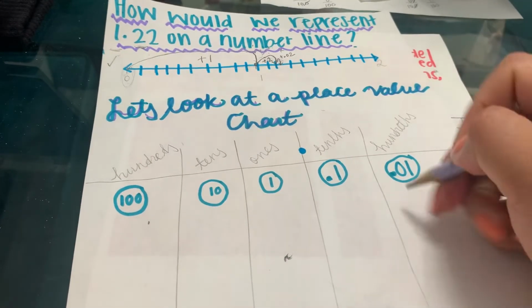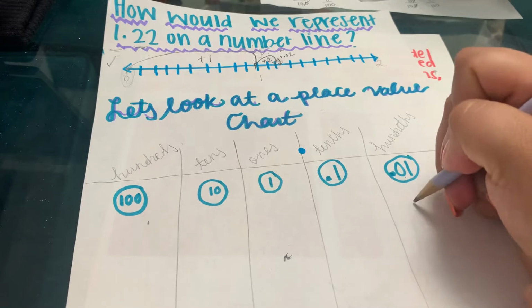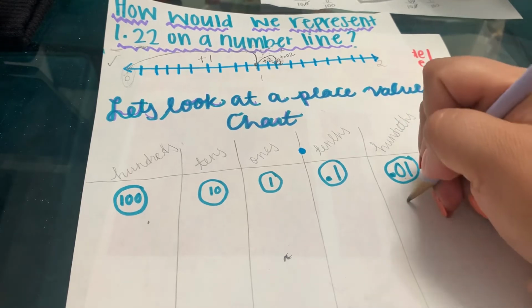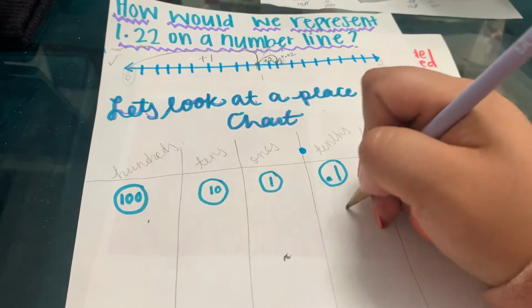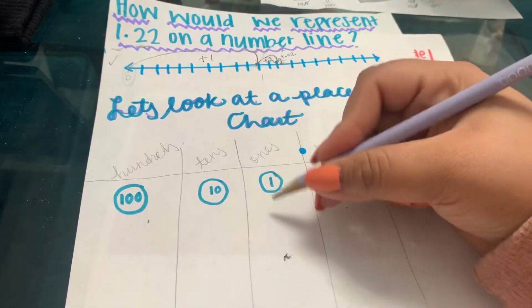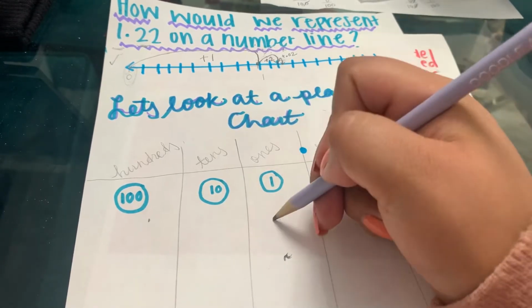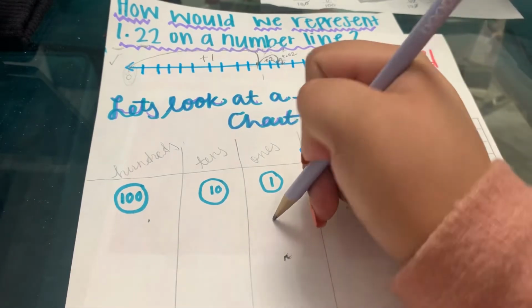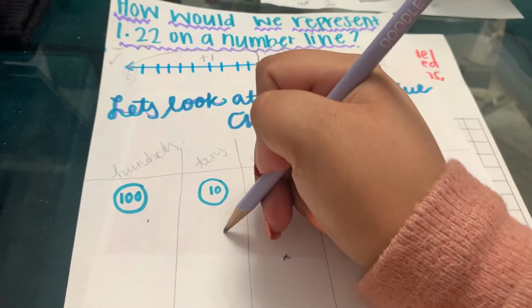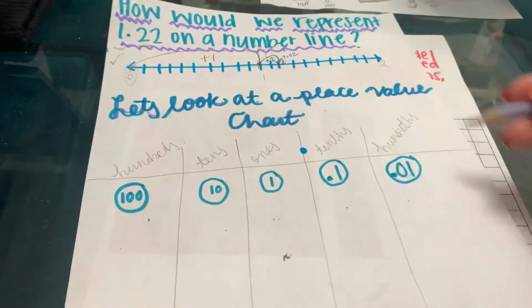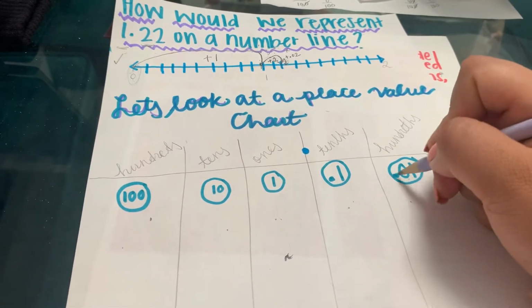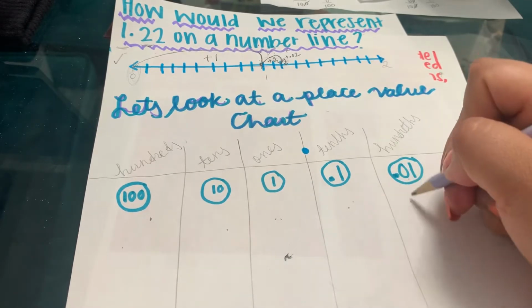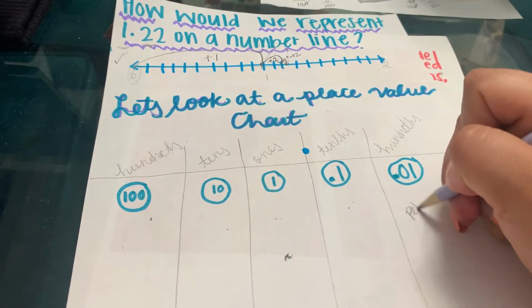So think back. Remember, if I have 10 hundredths, I can make 1 tenth. If I have 10 tenths, I can make 1 one. If I have 10 ones, I can make 1 ten. And if I have 10 tens, I can make 100. So the pattern continues across. So 10 hundredths equals 1 tenth.